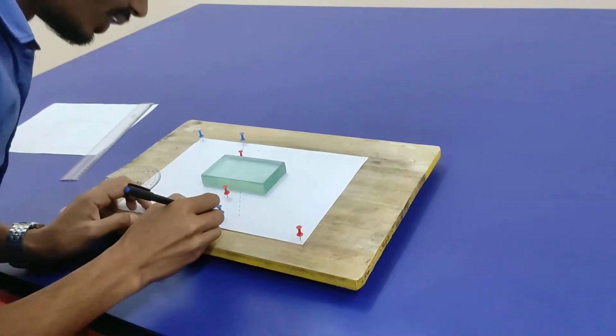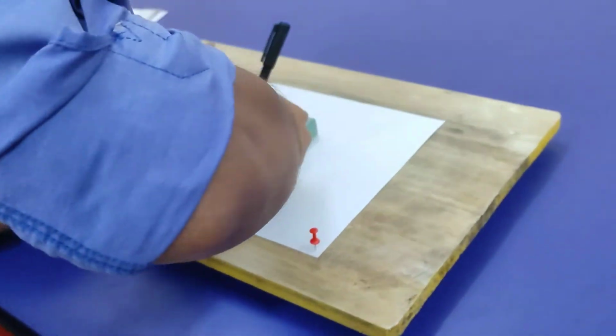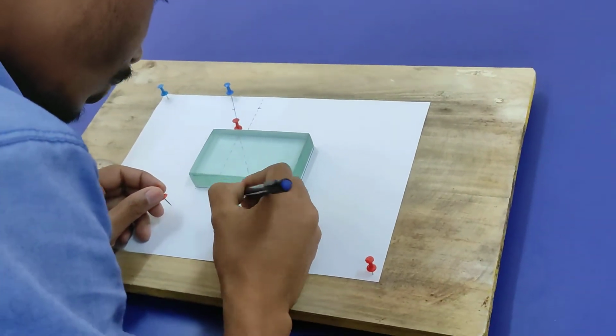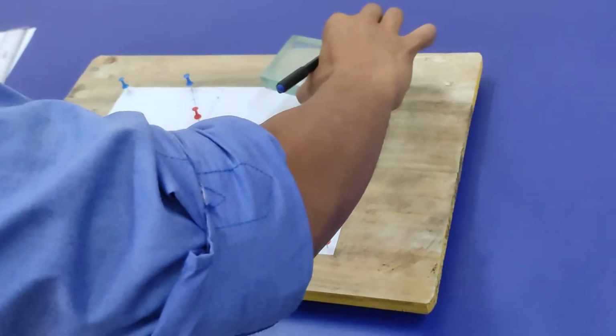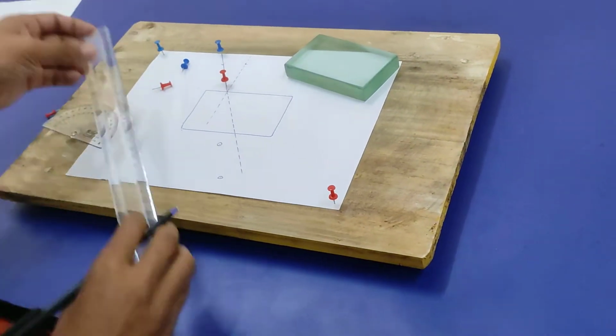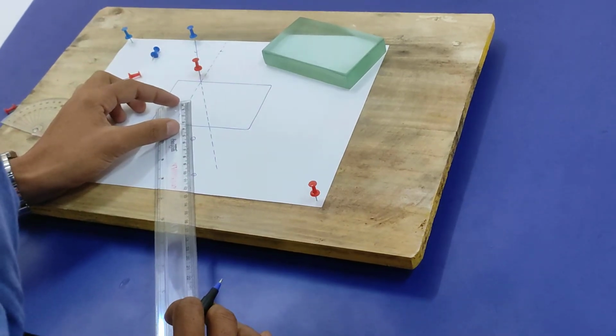Next, I will mark them so that I will not get any confusion. Okay, so these are the 2 points after refraction. Next, I will join this. Okay, I will join this. I will join these points.